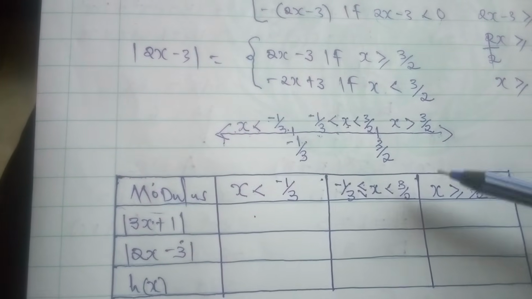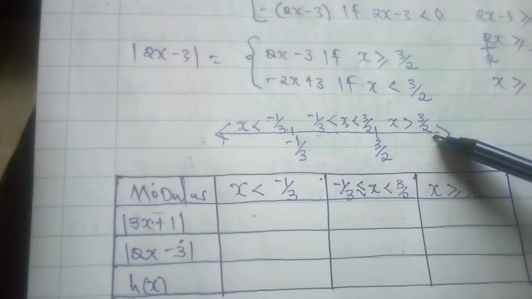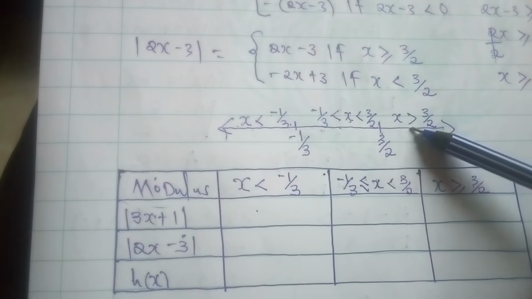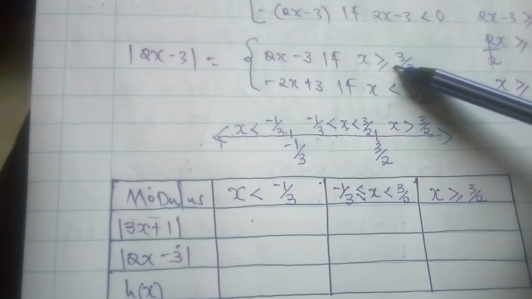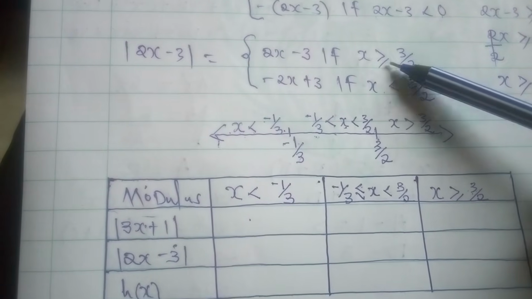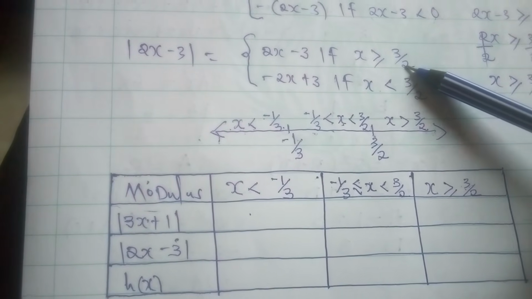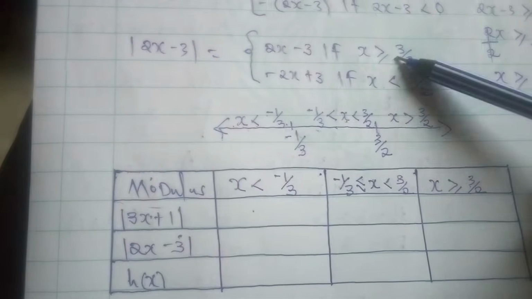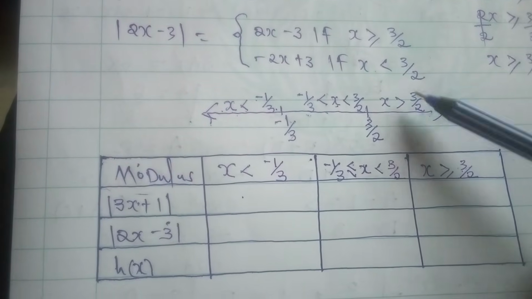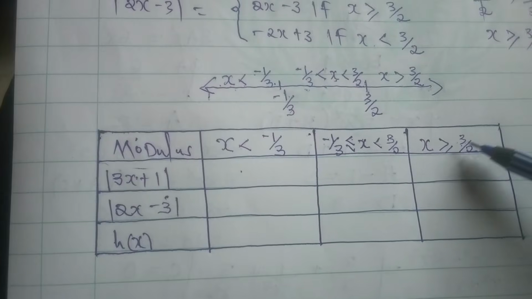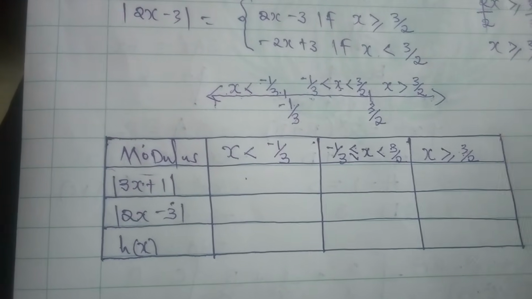Now if you look clearly, on the number line you have x greater than 3/2, and the one that you have calculated is x greater than or equal to 3/2. Since they are not corresponding, we're going to make a change on this one on the number line, where you include an equal to symbol like that one.